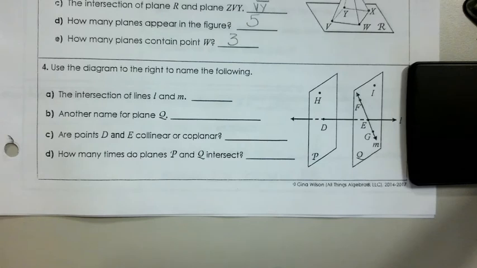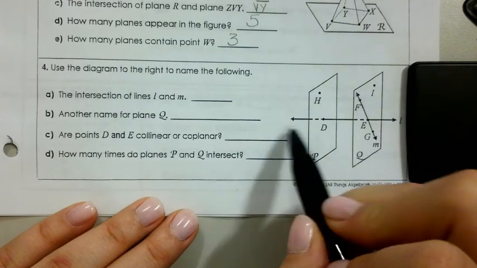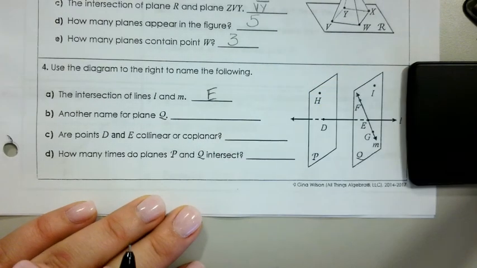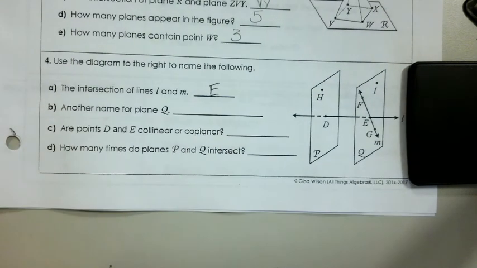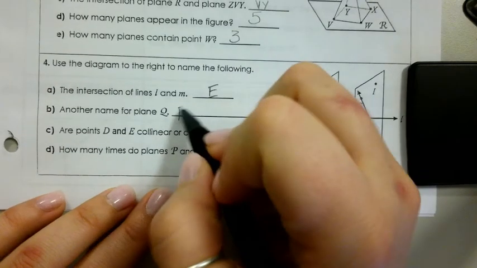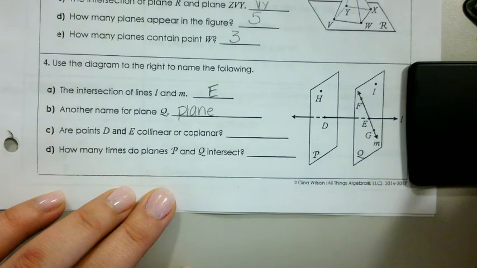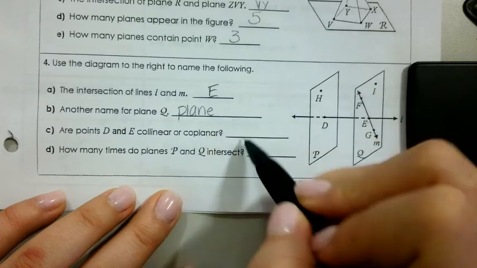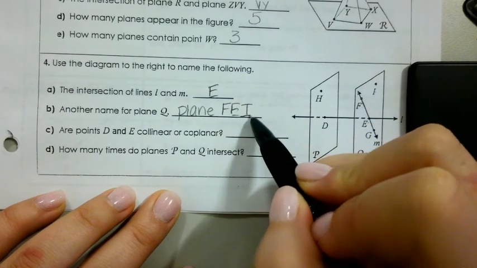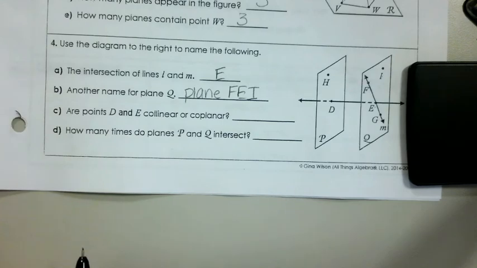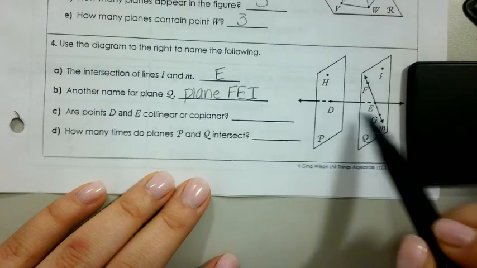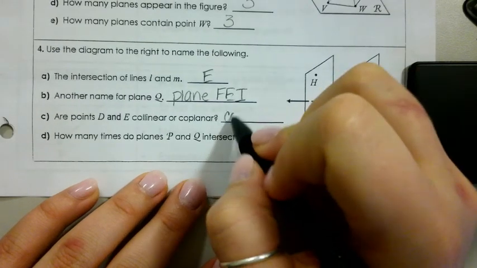Intersection of lines L and M. So line L is going through these 2 planes and line M is on this plane, so it is point E, because 2 lines intersect at a point. Another name for plane Q. To name a plane, we need 3 non-collinear points. So if we name 2 points from this line, so let's say F, E, and I. Points D and E, are they collinear or are they coplanar? D and E both look like they're on this line L, so they're collinear.